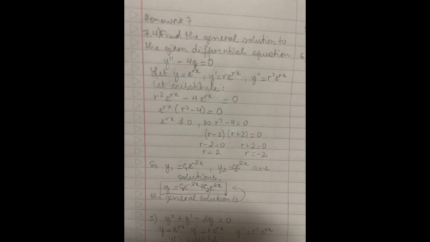So it's e to the rx times r squared minus 4 equals 0. We know that e to the rx cannot equal 0, so it must be r squared minus 4 equals 0. Here I use the formula a squared minus b squared is just a minus b times a plus b. So it's r minus 2 times r plus 2 equals 0.